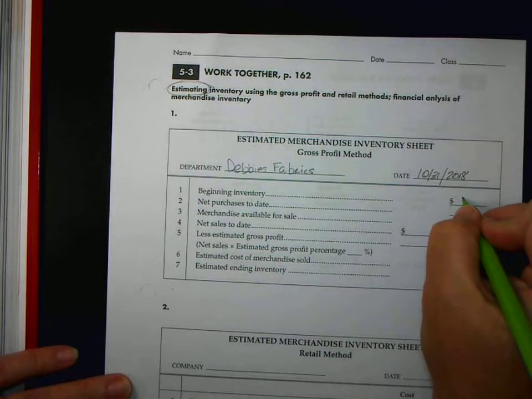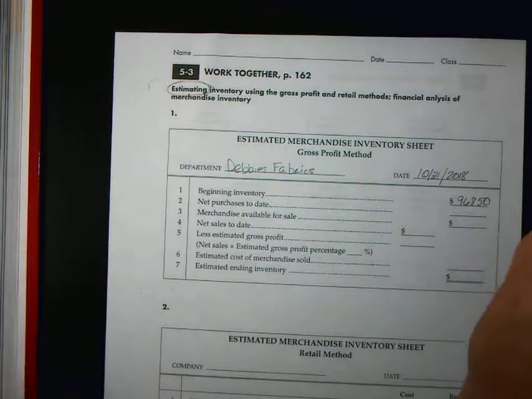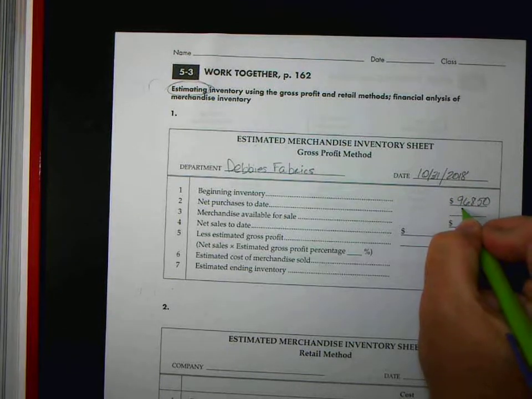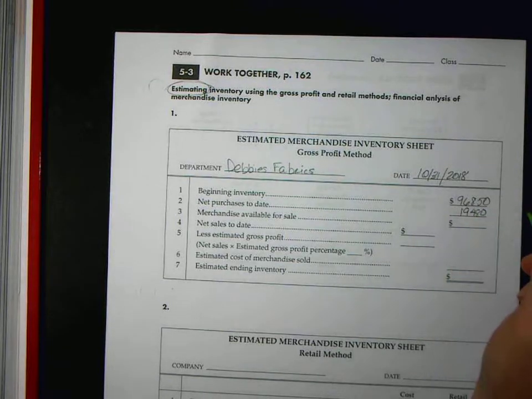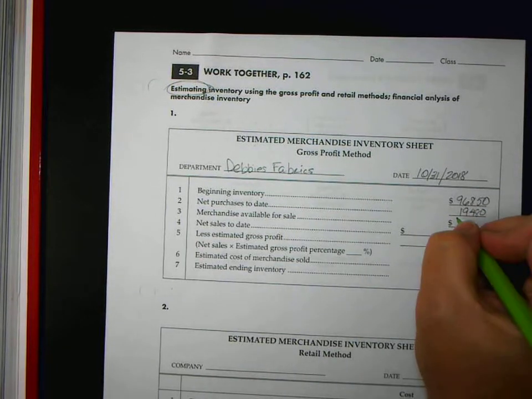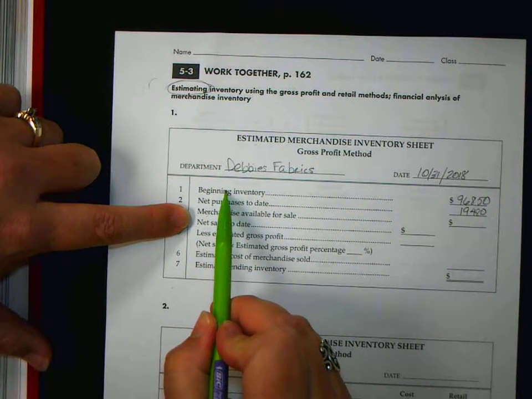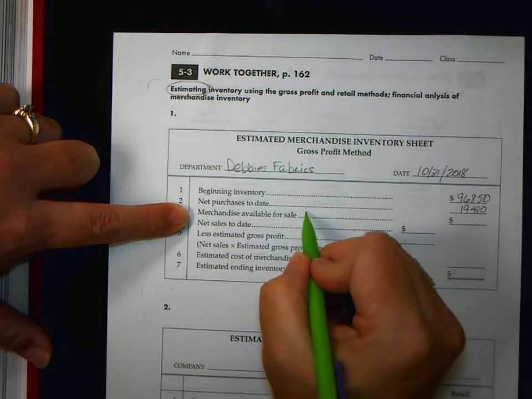Beginning inventory is 96,850, and then net purchases to date. It tells us our net purchases for October were 19,480. And that's all of our merchandise available for sale. Our beginning inventory plus any purchases. That's what we have available for sale.